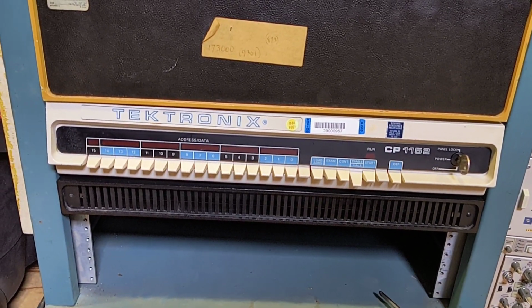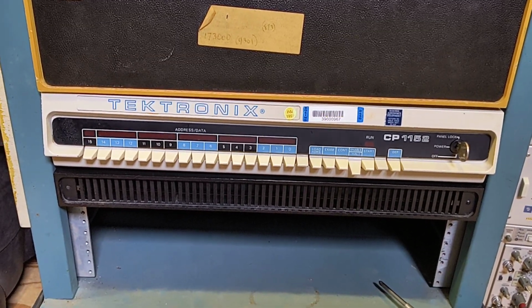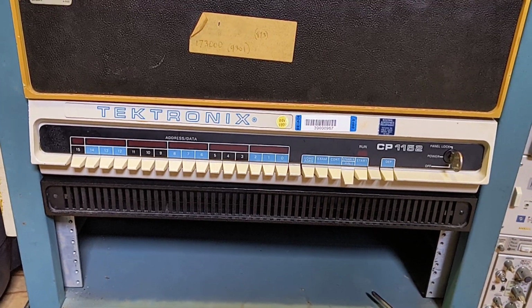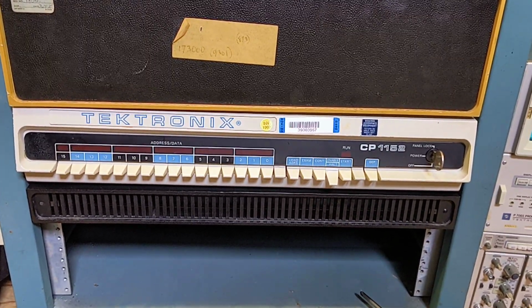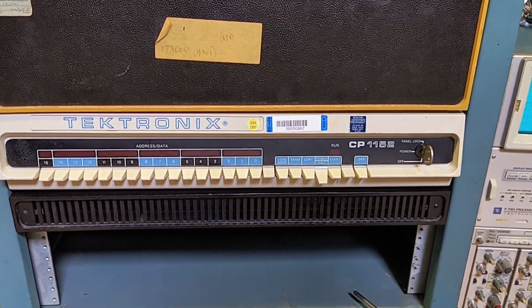Alright, so I'm going to turn on this PDP11, store a few words in memory, and then recall them. Then I'm going to turn it off and back on, and I should still be able to recall them after complete loss of power.